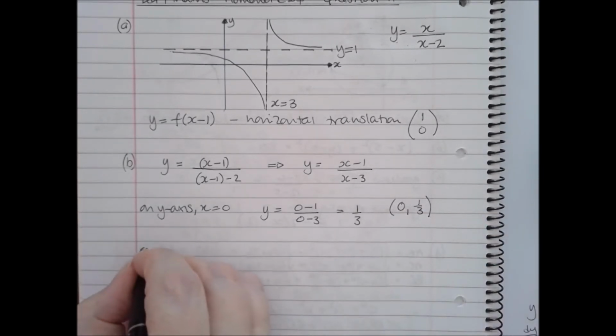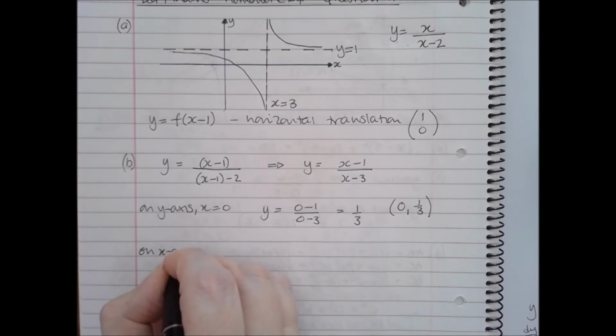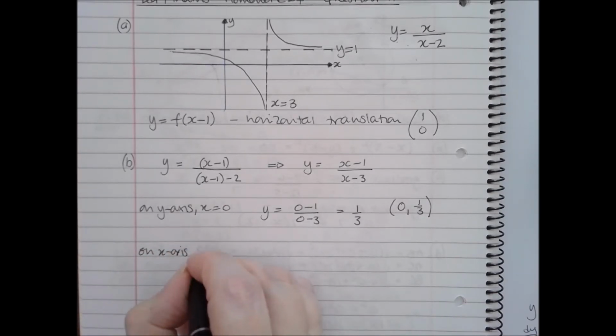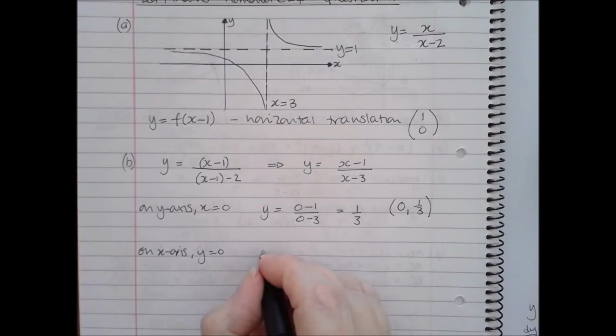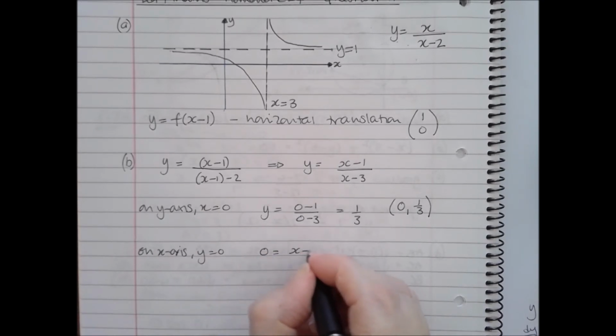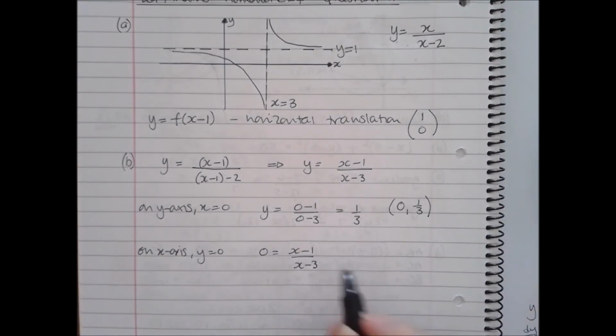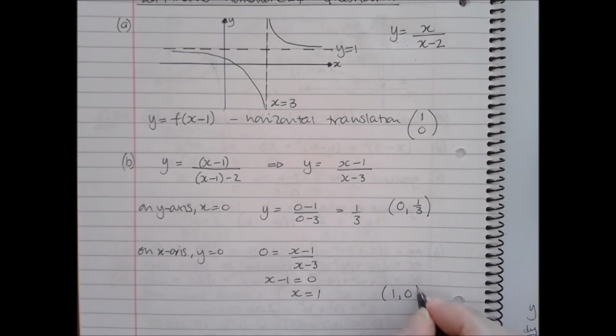And then similarly on the x-axis y is equal to 0. So 0 equals x minus 1 over x minus 3. Now it's the numerator that must be equal to 0 because the denominator can't be. So x minus 1 is 0, so x equals 1. So my second point of intersection would be at 1, 0.